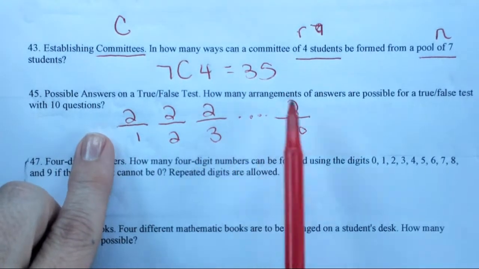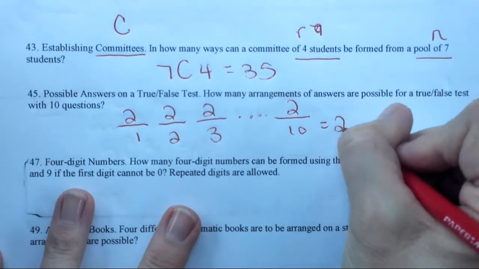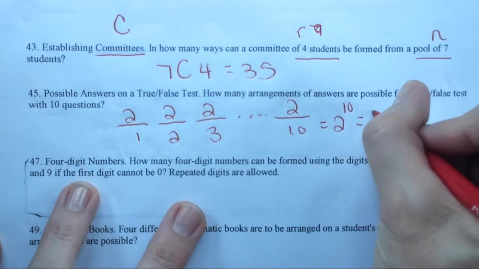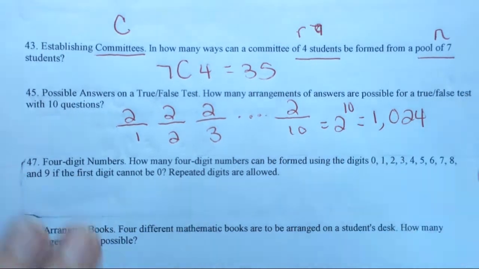So how many times is the number 2 going to be written up here? Well, hopefully you can see the pattern. It's going to be 2 to the 10th power: 2 times 2 times 2 times 2, 10 times. So if I put that in my calculator, I get 1,124.